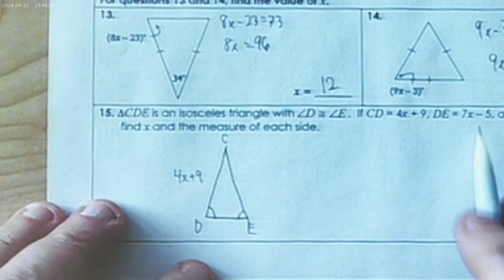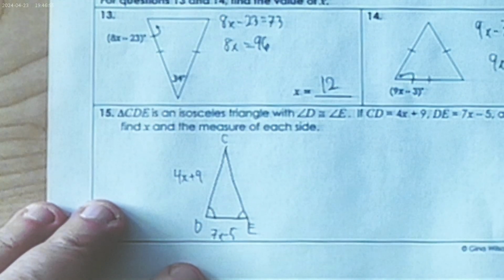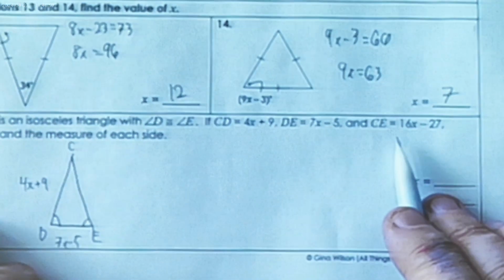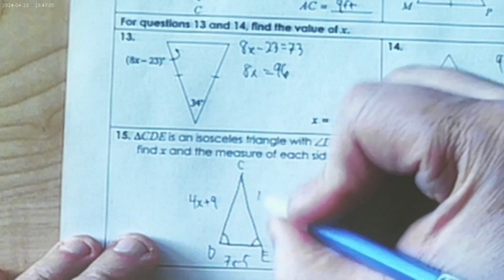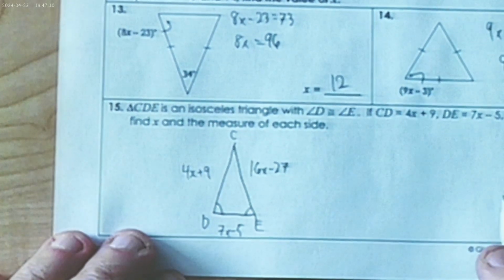DE is 7x minus 5. And CE is 16x minus 27. Find x and the measure of each side.